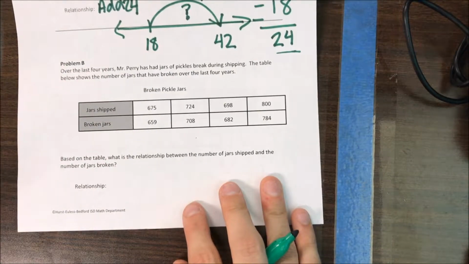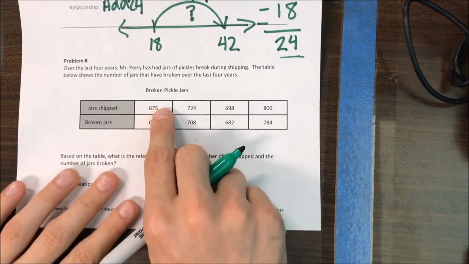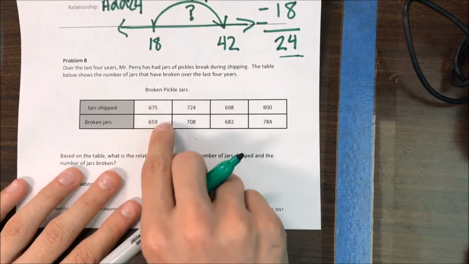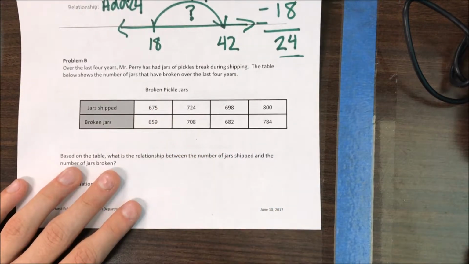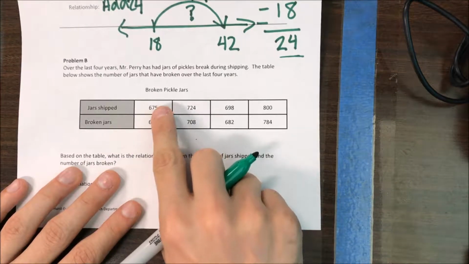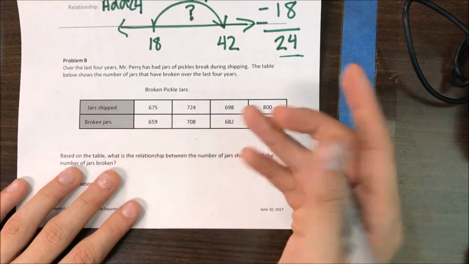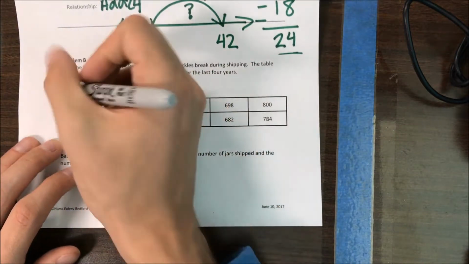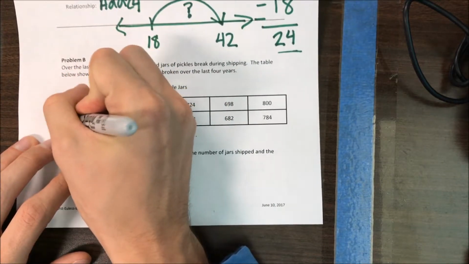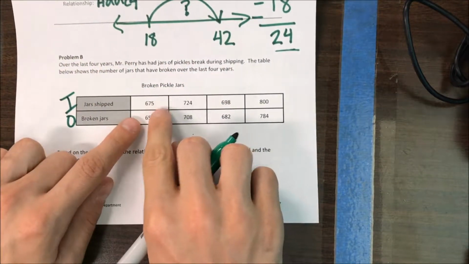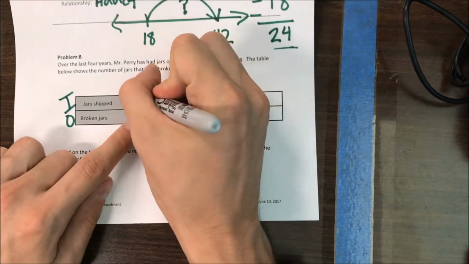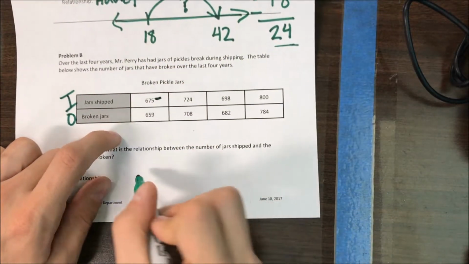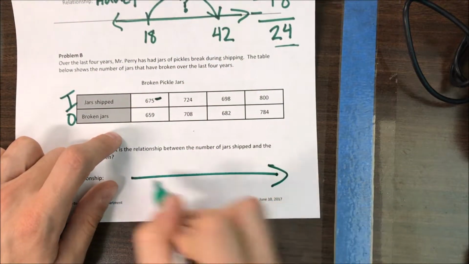So here's another one. All right, so in this one, we can see that we have a really big number, 675, and we're going down to 659. So because we know that we start big and we end small, we know something's being lost. So my input, something is happening with my input to make my output smaller. So I know that I have to probably subtract. So let's draw our number line to represent this.